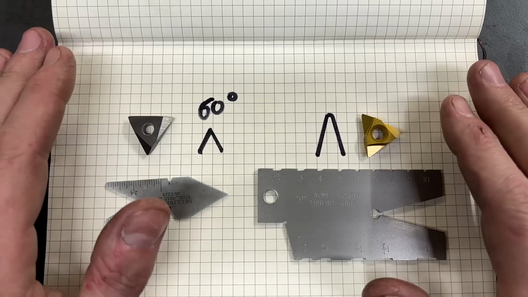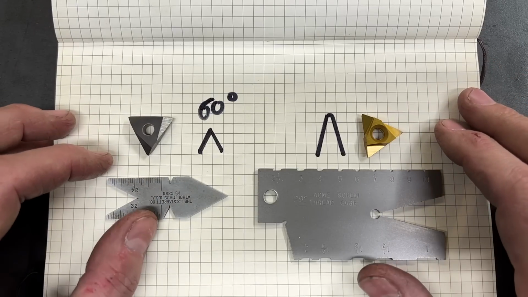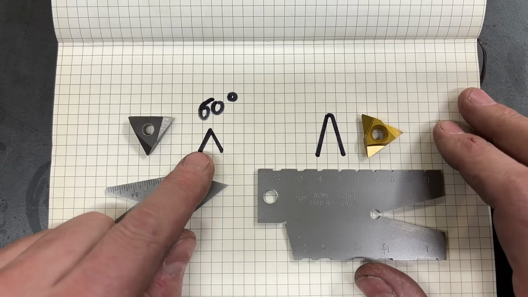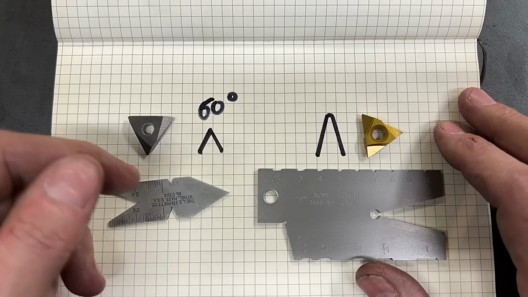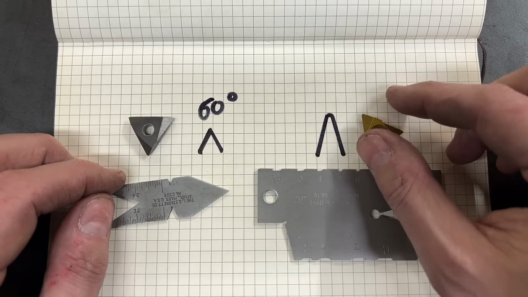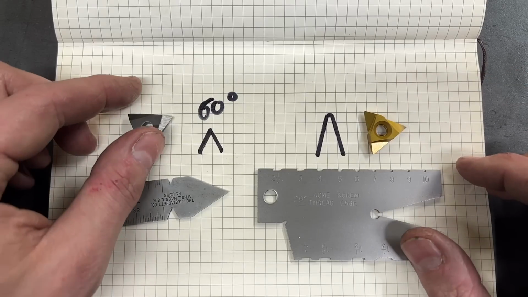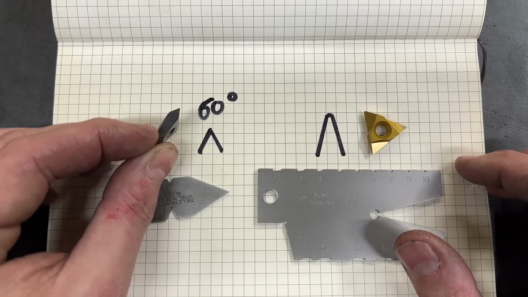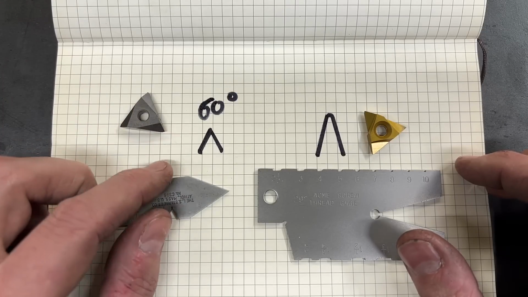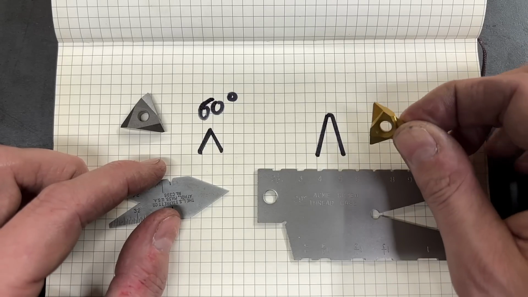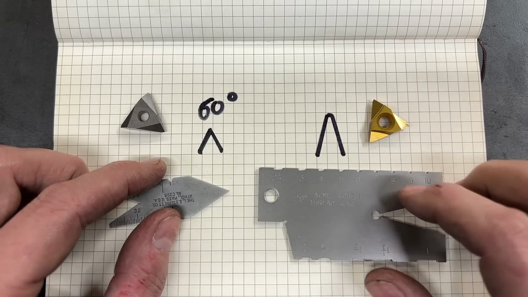So in the most simplified terms, for our purposes at least, the only difference between cutting, say, a standard 60-degree thread for a bolt or something like that, or a 29-degree thread for an Acme screw in one of your machines, is going to be the shape of your tool. As long as you're using a 60-degree tool, you're going to cut a 60-degree thread. And if you're using a 29-degree tool, you're going to cut a 29-degree Acme thread.